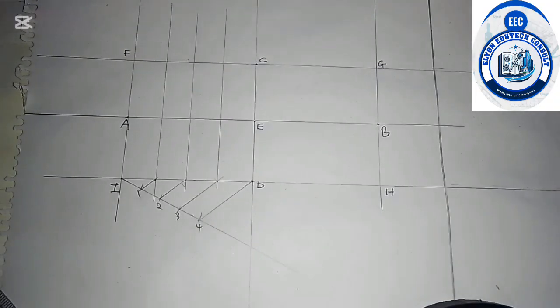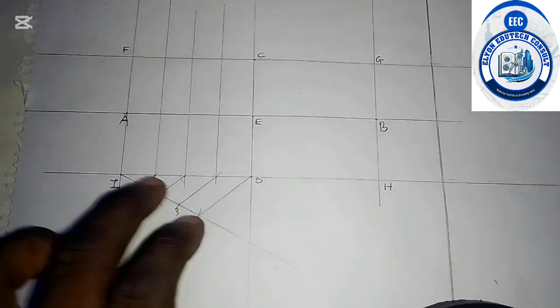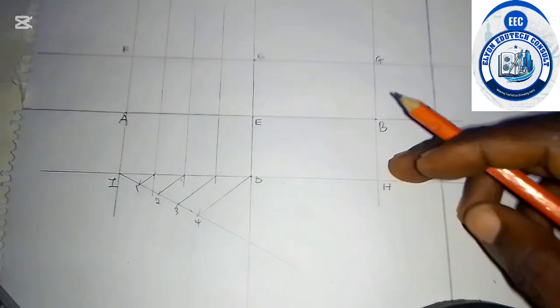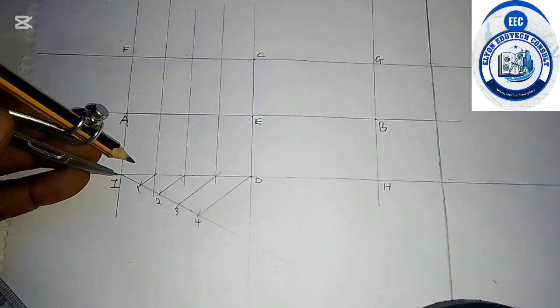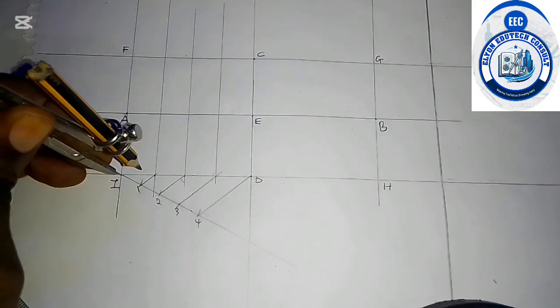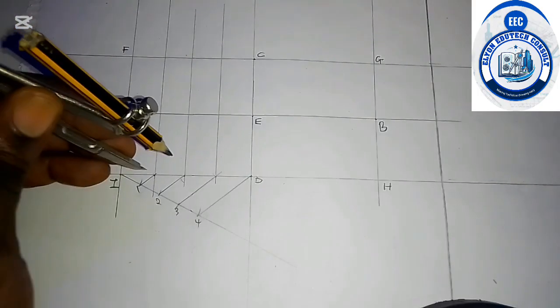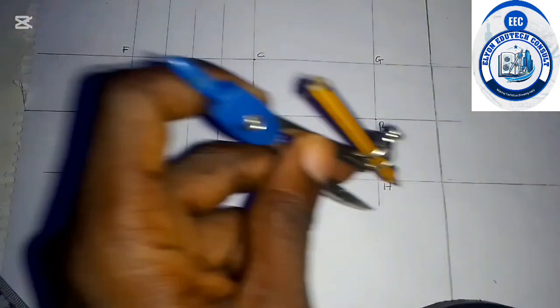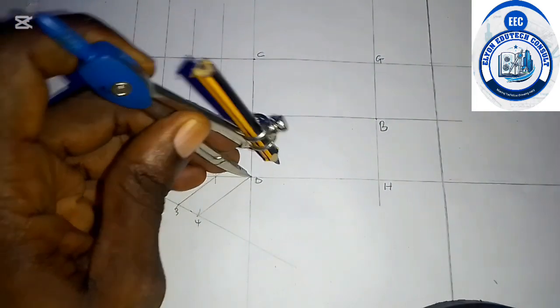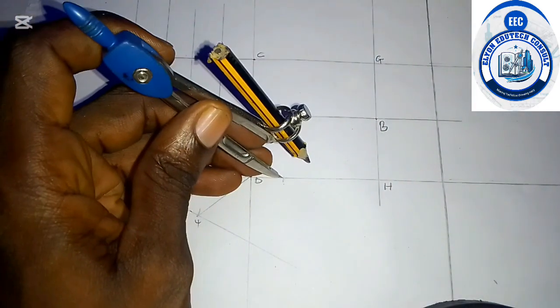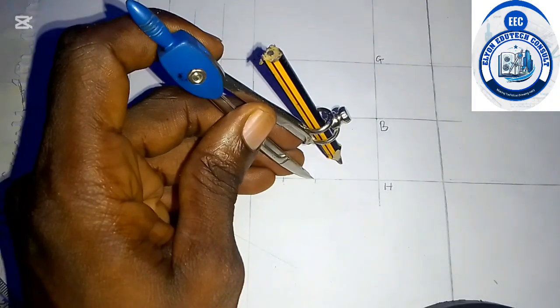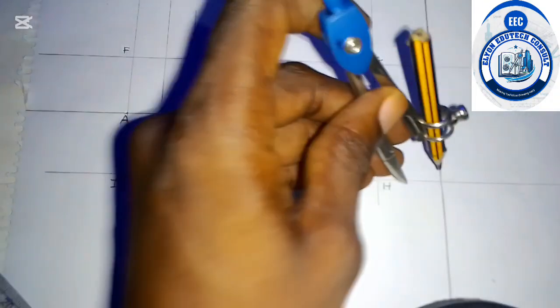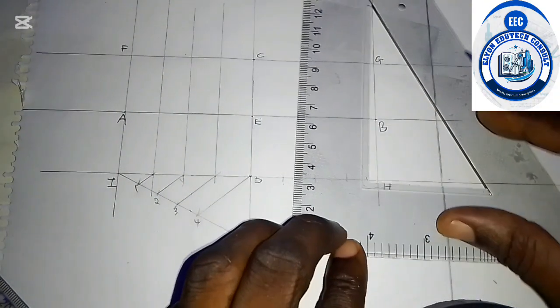The next thing is I'm going to be transferring what I have here now. I will transfer it here because these are equal. This length here is equal to this one here, as you can see. So I will move it here now. So 1, 2, 3, and the other part there 4. So I'll produce this line.